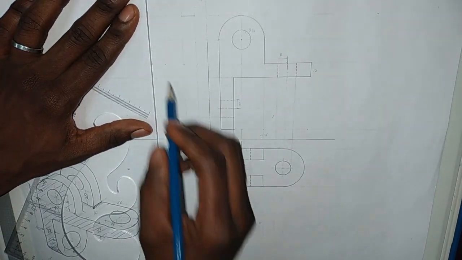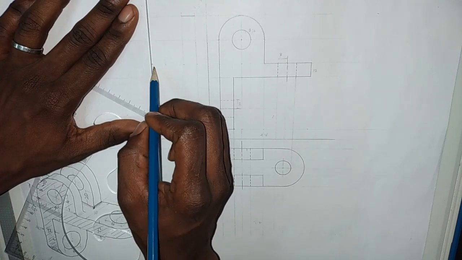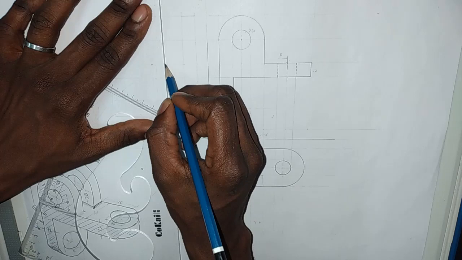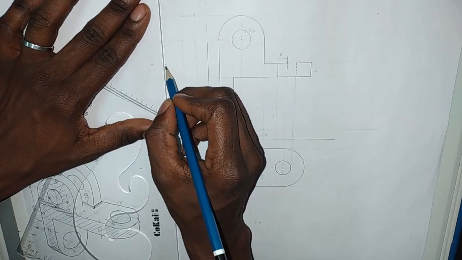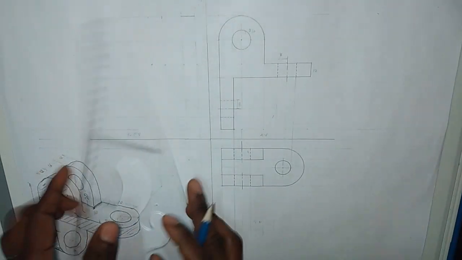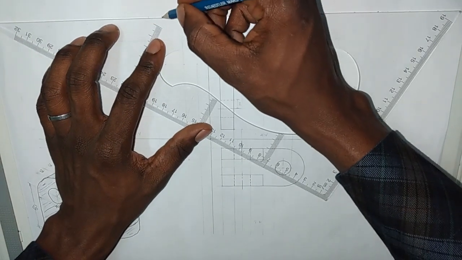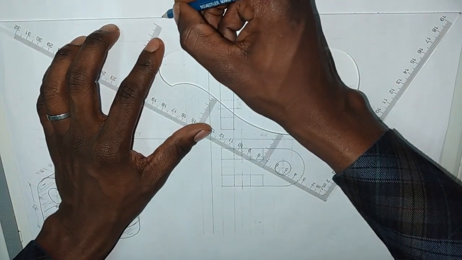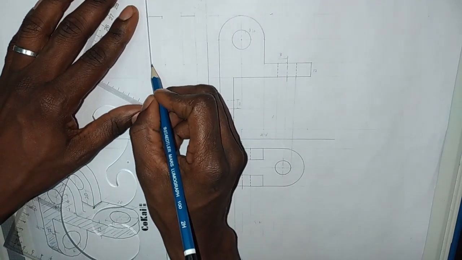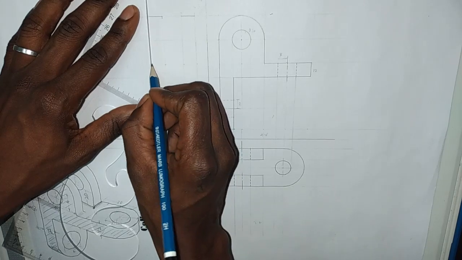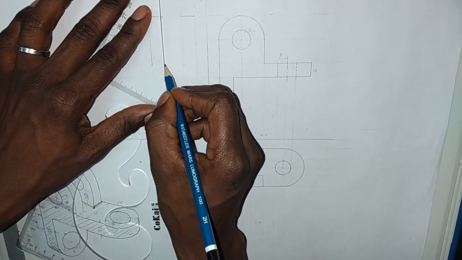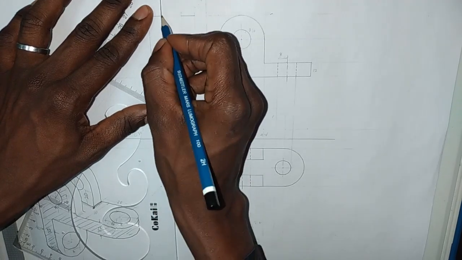As you see, I'm no longer taking any measurements in this view. I'm only using the points of intersections of the projected lines. Sorry about that, that was too much. Okay, so I'm moving along the thin construction lines. They are serving as guides.